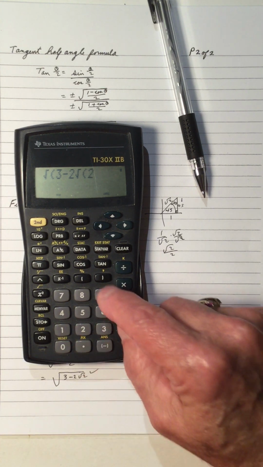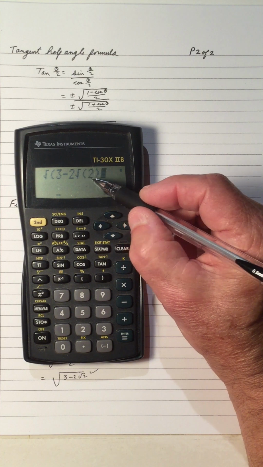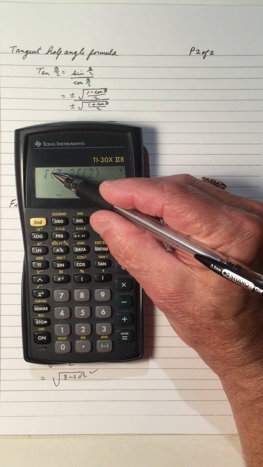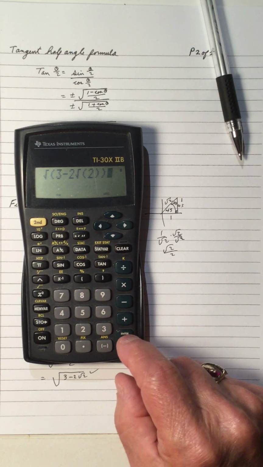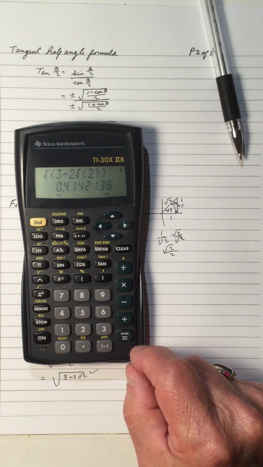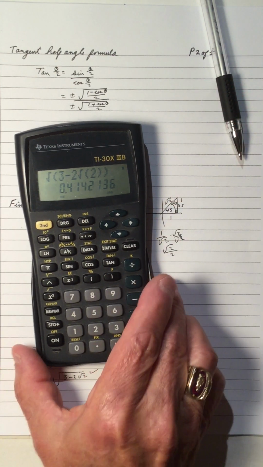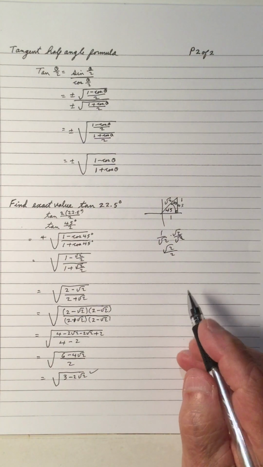Now I better put this in a bracket. These two brackets take care of the square root. Now I got to do a bracket there and close it off right here with a bracket. And when I hit that, I should get the same answer. 0.4142136. So that is the exact answer. The exact answer is not in decimal form.